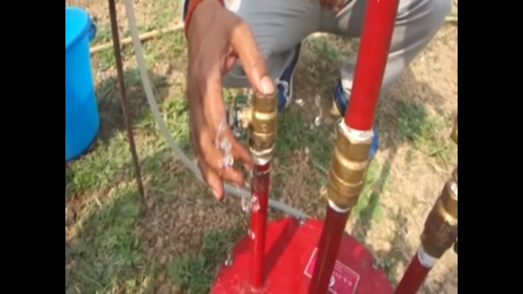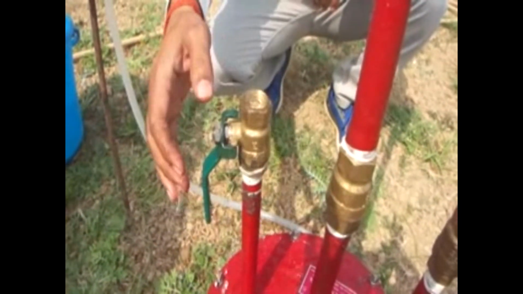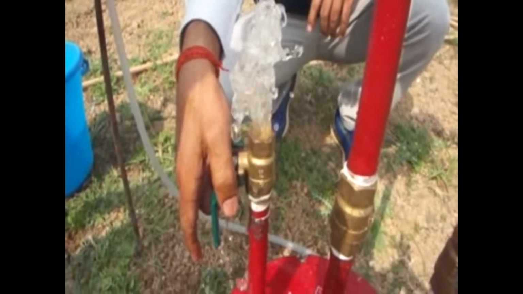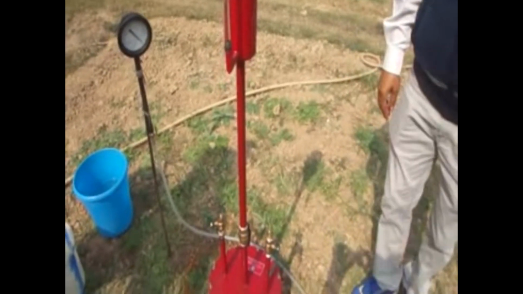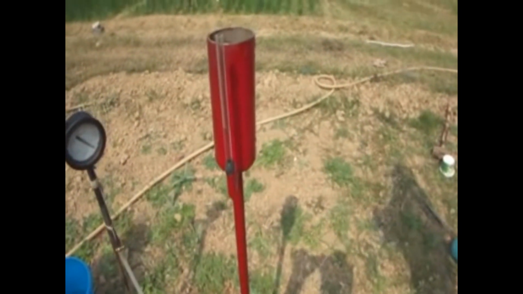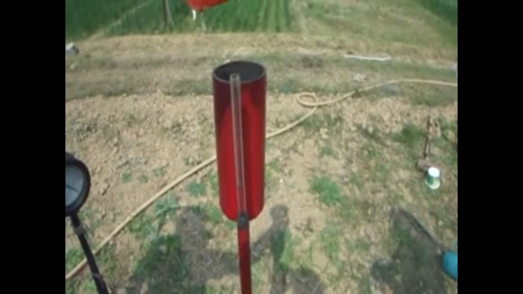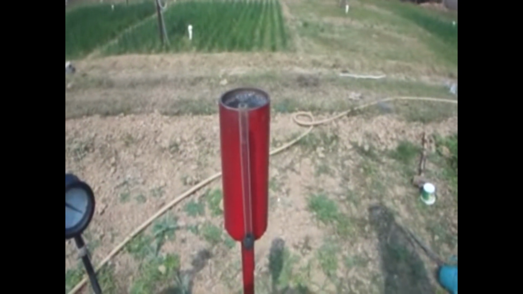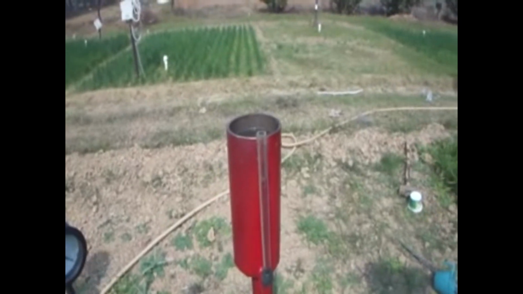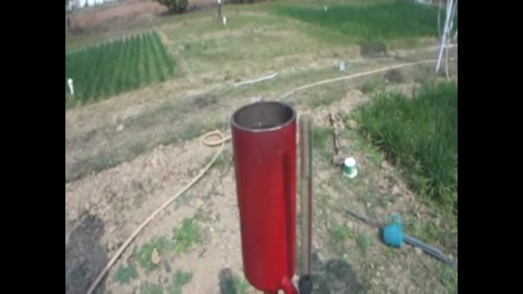Now you can see the air bubbles are removed from here. So let us close this and fill this reservoir. And let us take the observation until it is reaching steady state condition.